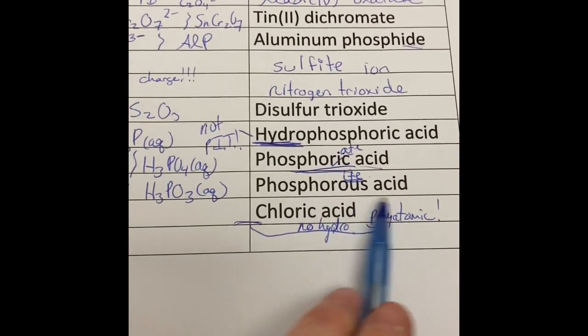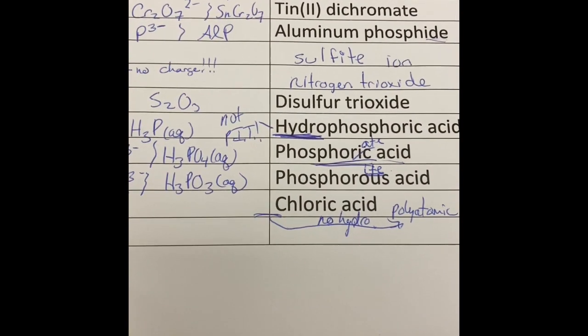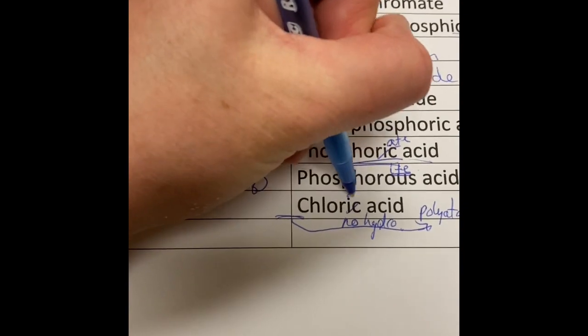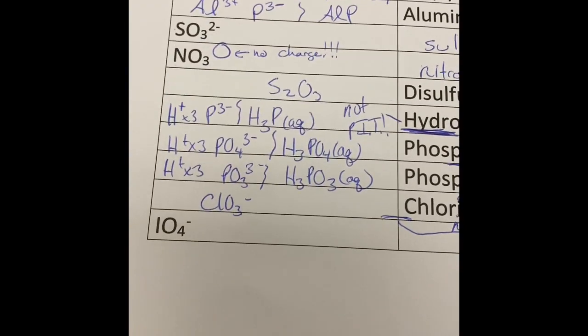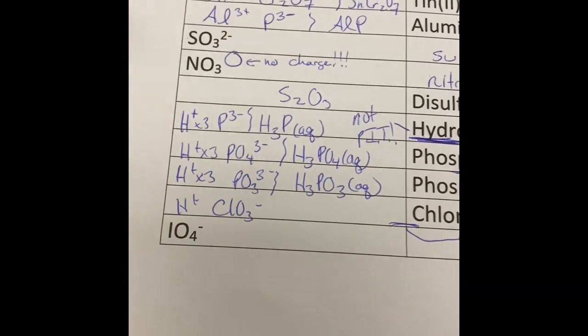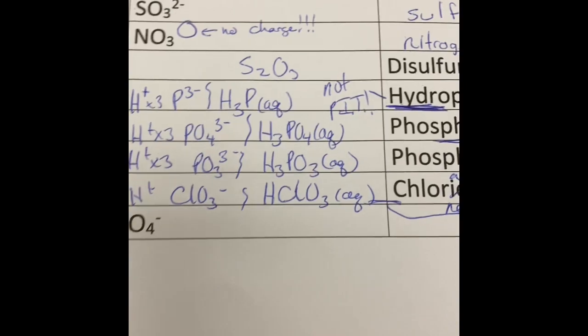And so all we have to ask is which polyatomic ion is there? Well, it's ic, so that means it's originally ate, so we're looking for something made out of chlorate. Chlorate, we know, is ClO3 negative, and we just need one H plus to cancel it out. And that's why HClO3 aqueous would be chloric acid.